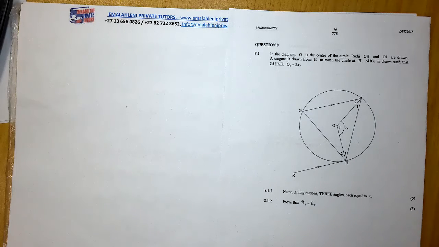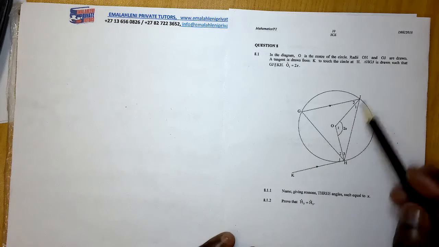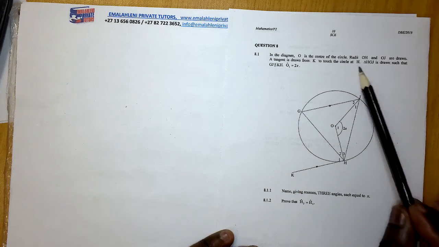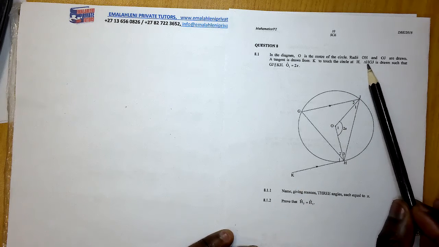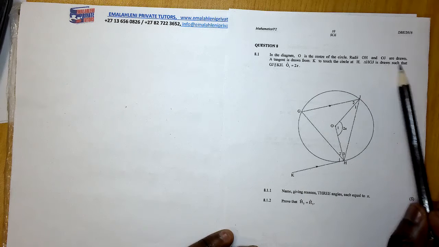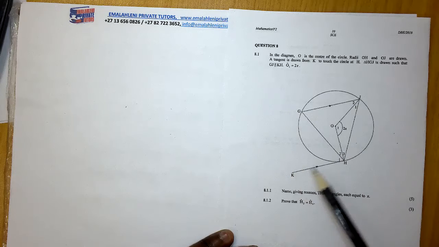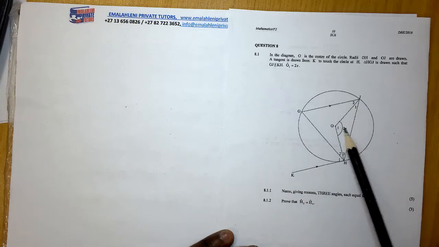Okay, good day. So you are attempting question 8 from June 2018. It's saying in the diagram, O is the center of the circle, the radii OH and OG are drawn. A tangent is drawn from K to touch the circle at H. HGJ is drawn such that GJ is parallel to KH, and angle HOJ is equal to 2x.